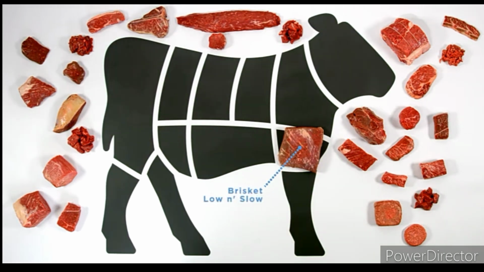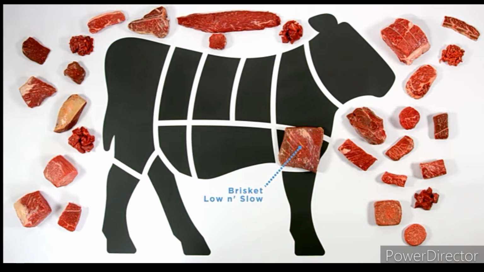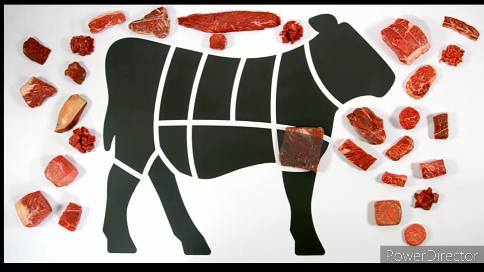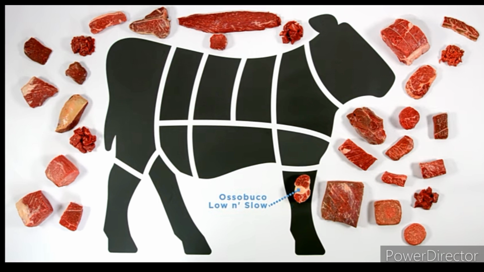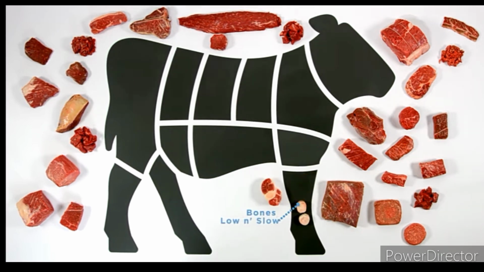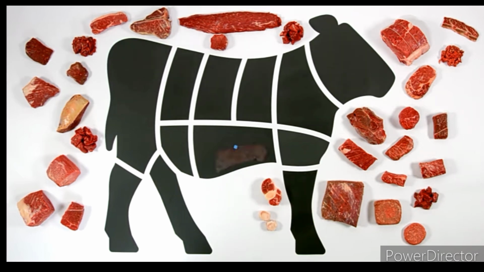Moving underneath, first we have the brisket. This is one of the hardest working muscles and cooking it properly reflects that; a super low temperature is needed to get a soft brisket. Now here we have beef osso buco, a cross section of shank, and it is a perfect balance of beef and bone. It's packed with collagen.